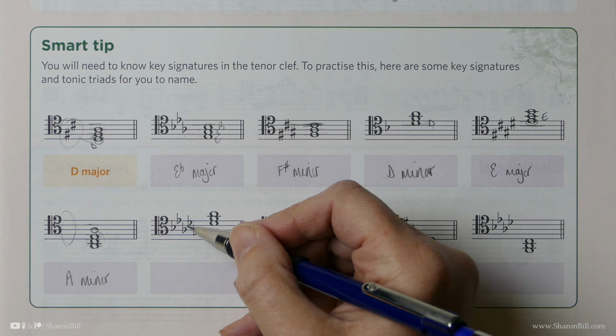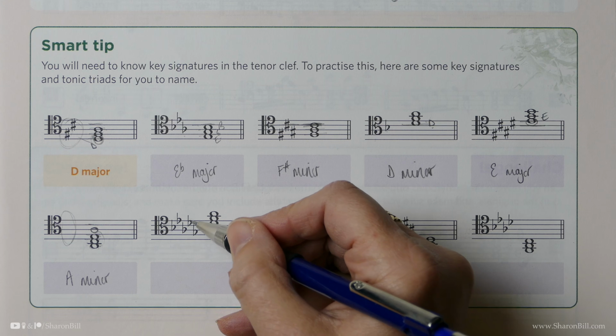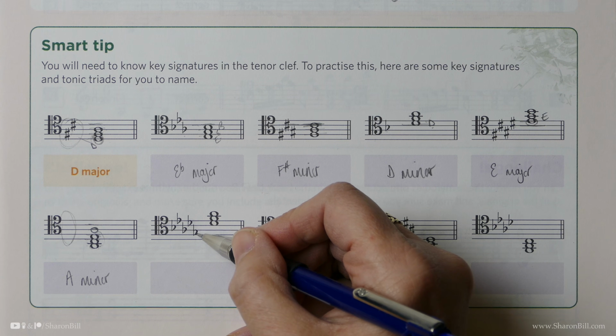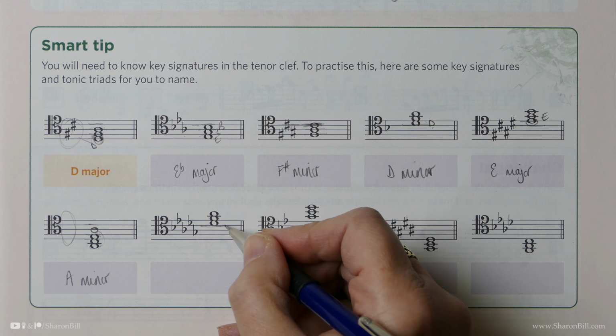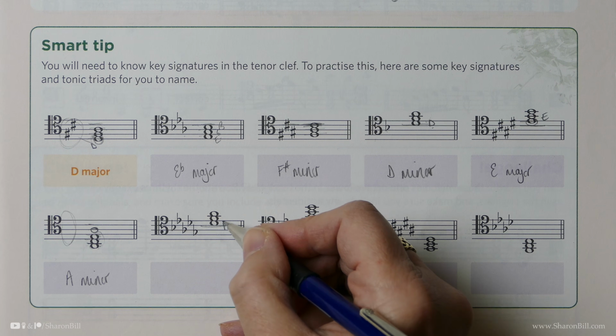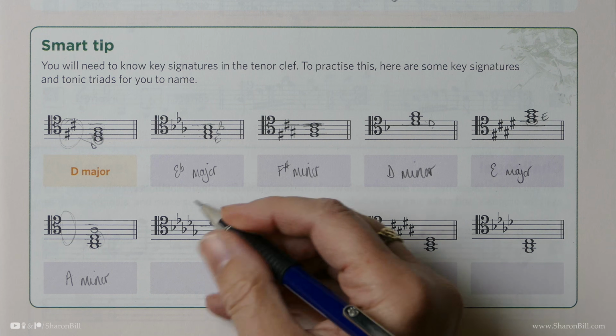Now we have a key signature of B flats, E flats, A flats, D flats, G flats. Let's see if we're in the major or the minor key. If this is a C, one above that is a D, so we've got a D flat, so we're in D flat major.